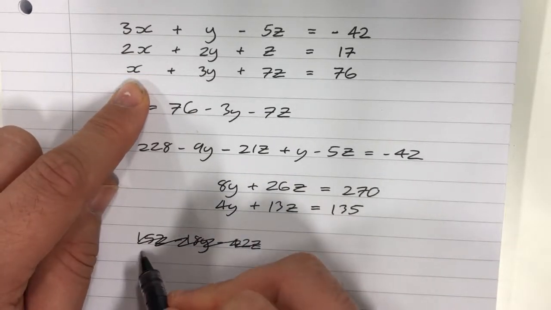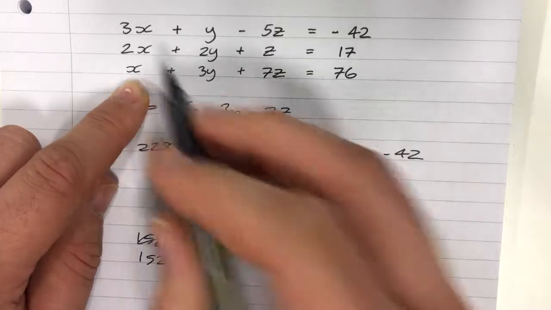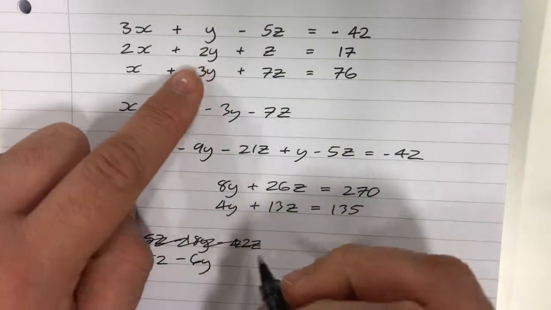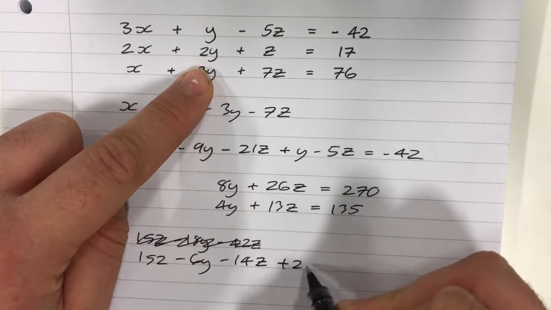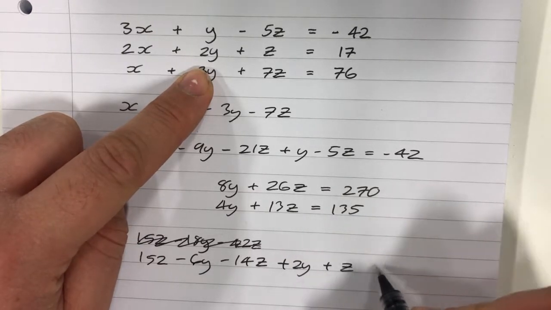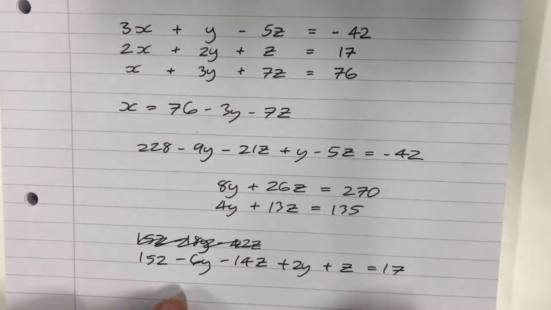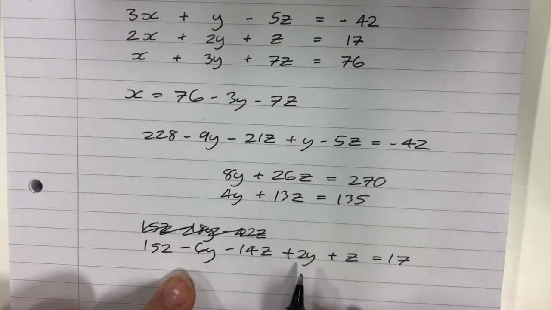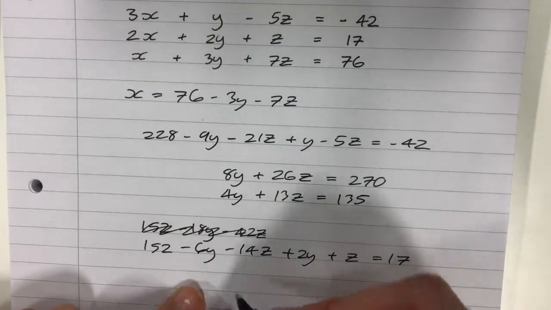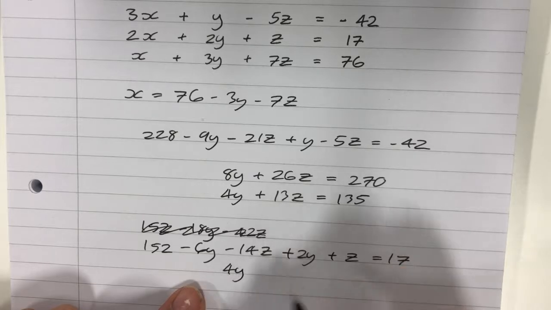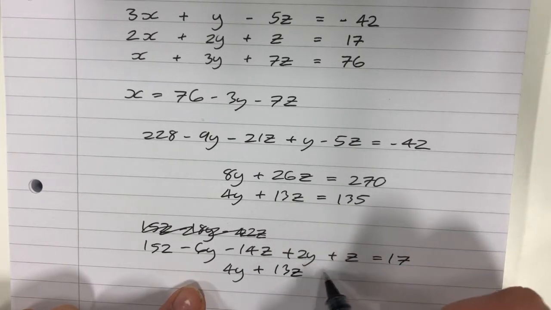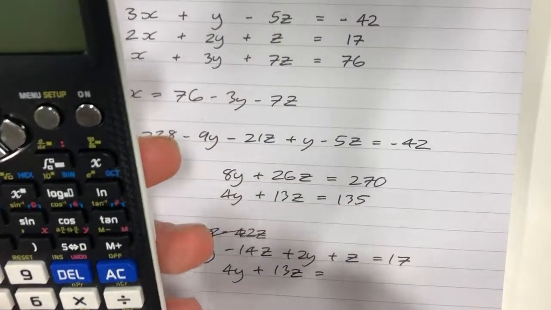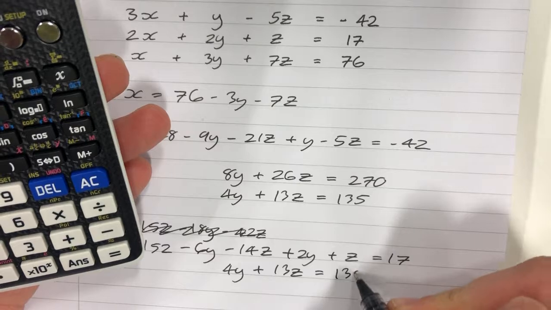Try that again. 152 minus 6y minus 14z plus 2y plus z equals 17. Minus 6y plus 2y is minus 4y, so times by minus 1, plus 13z, and this time it's going to equal 17 subtract 152, and then minus that is 135.